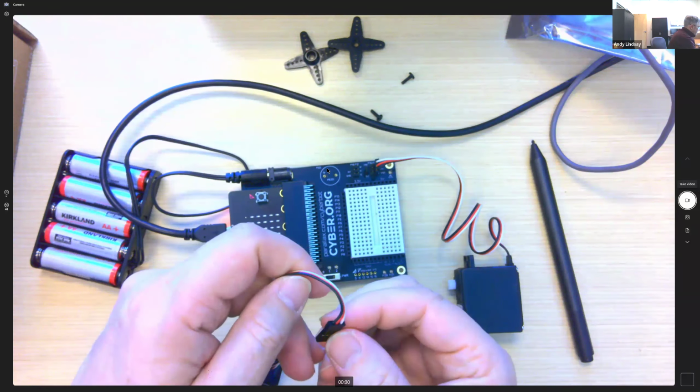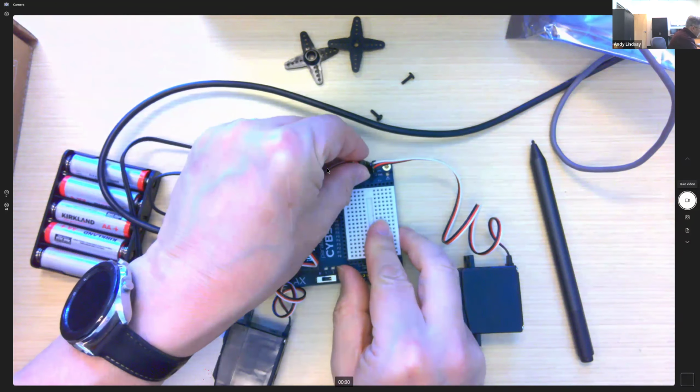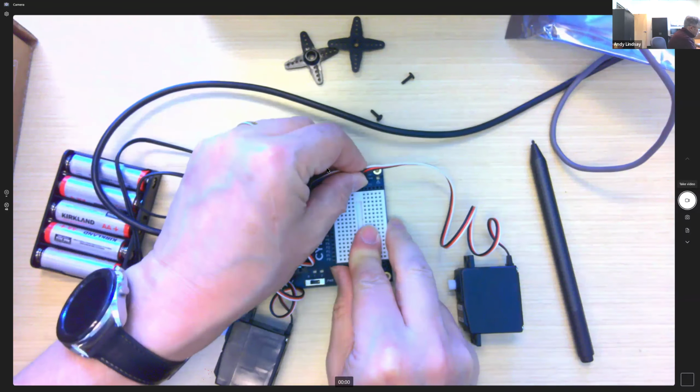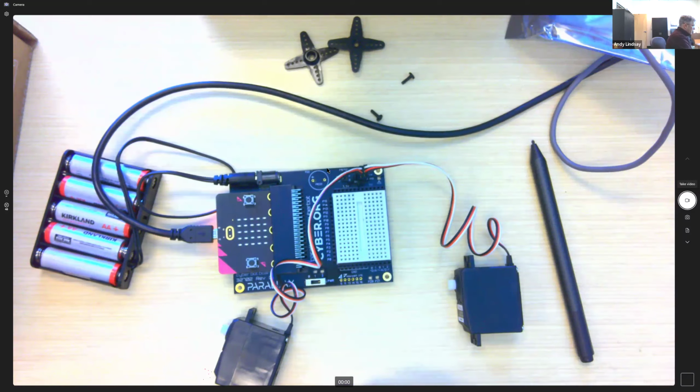So make sure to plug those servo cables on all the way down. It should sink down about 1/4 to 3/8 of an inch to get all the way down.